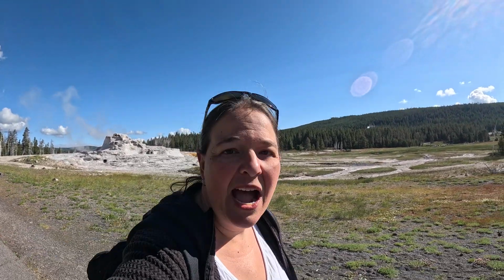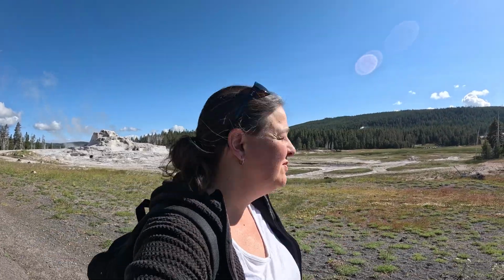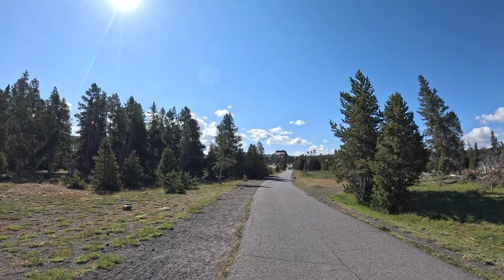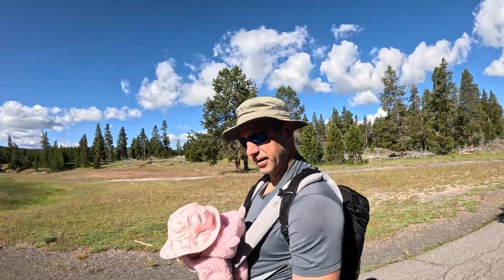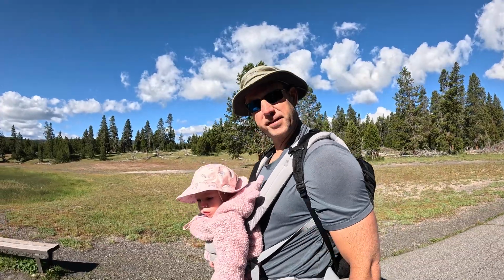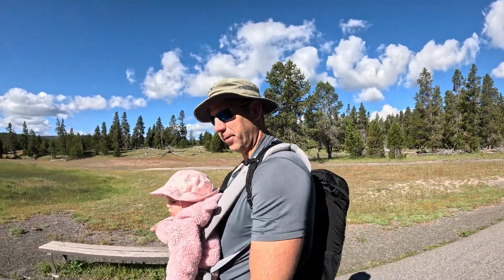Upper Geyser Basin is a really nice hike. I recommend it because it really gives you a view of all the different types of geysers around. And it's not that hard of a hike, it's pretty flat. To do the loop through the boardwalk and then back on the road, it was right around 3 miles total. Geysers are pretty cool. Sierra really liked it, and it was neat to see, especially when it's cold. You can see all the steam coming up.